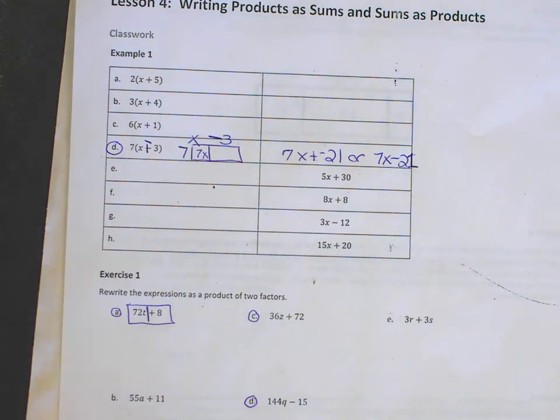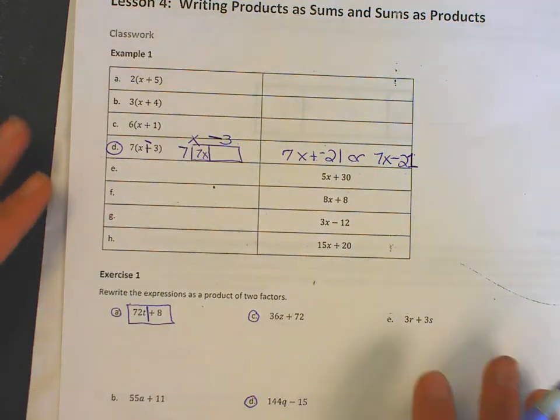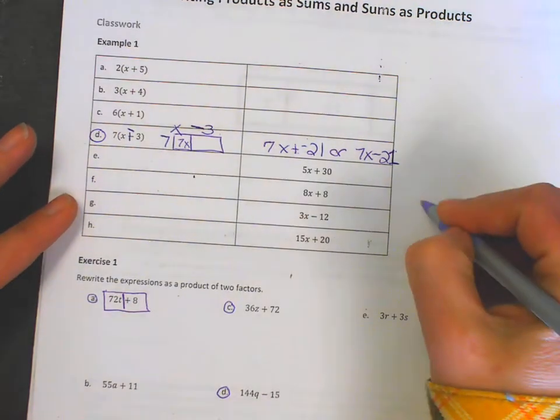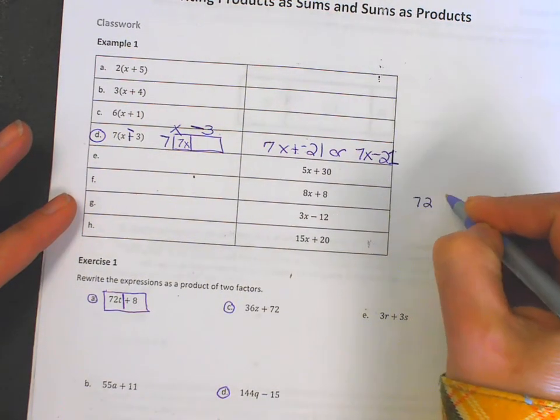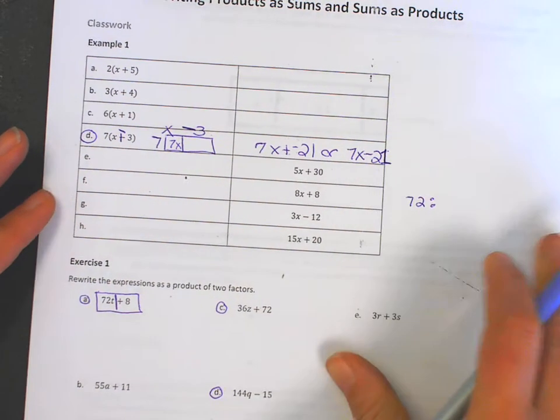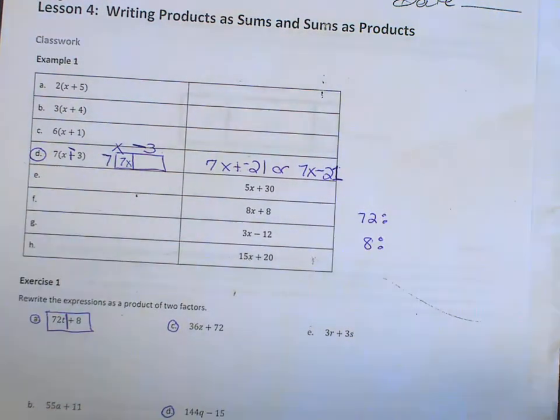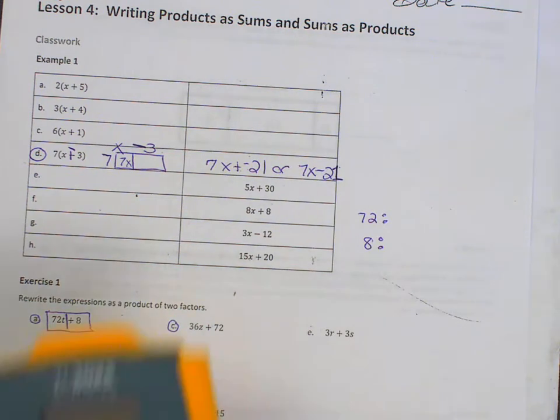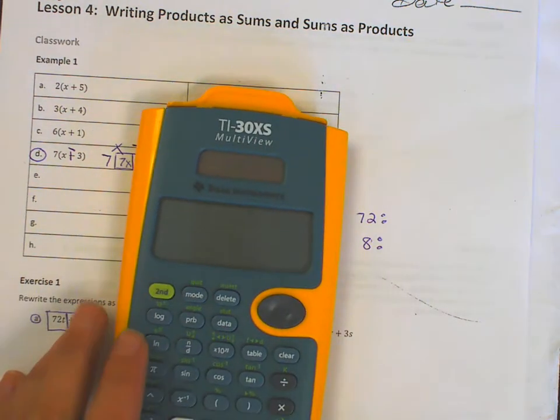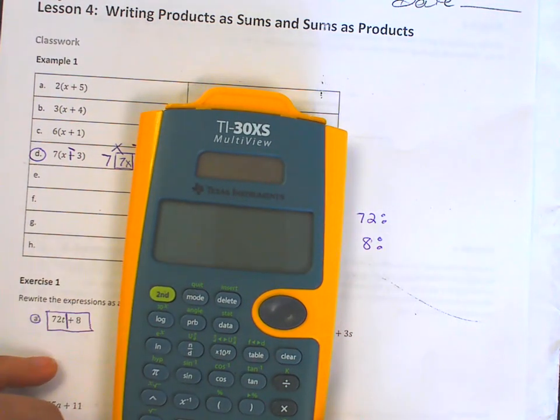Think about it. The factors of both. What is the biggest number that goes in? Maybe we should make a list. I'll go off on this side and make the list for this. 72. And remember, we're going to do prime factors. And 8.